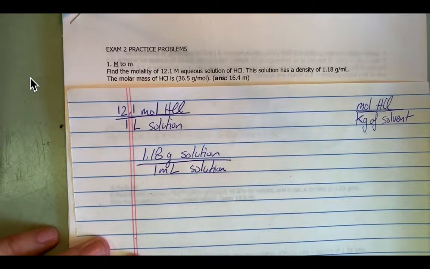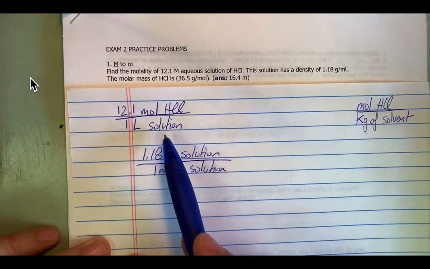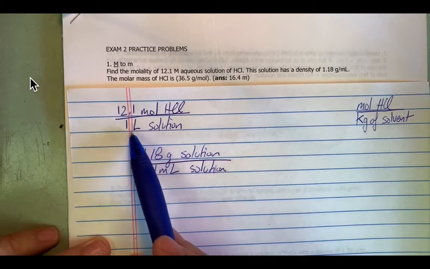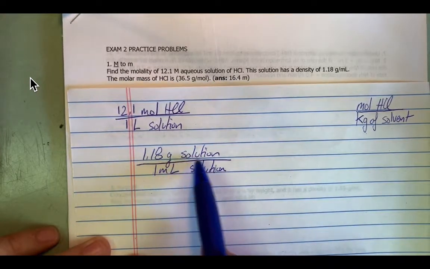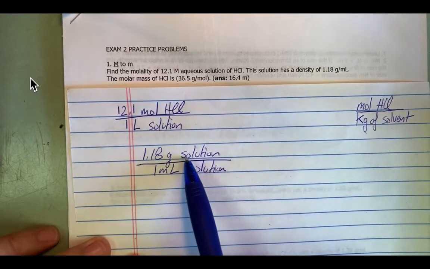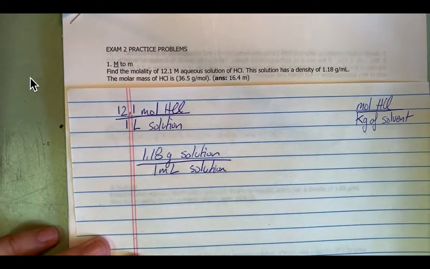Okay, so that's not a density of the water. It's not a density of the HCl. It's a density of this solution. So it looks like we can make a little bit of progress here. So we have a volume of solution here, and grams of solution, but we're going to have to change from solution to solvent. Let's see what we can do to make some progress with that.